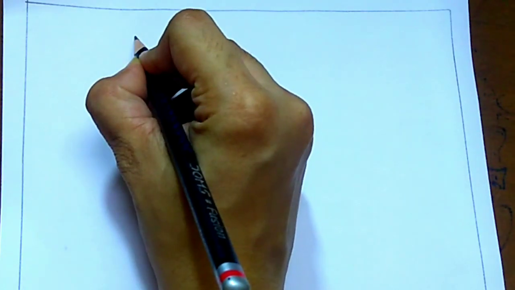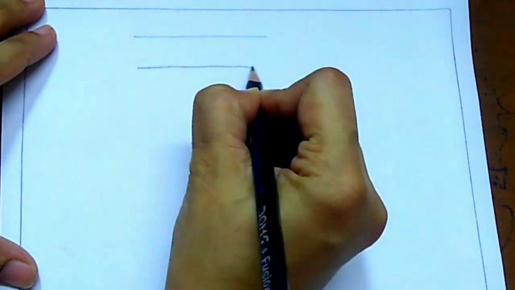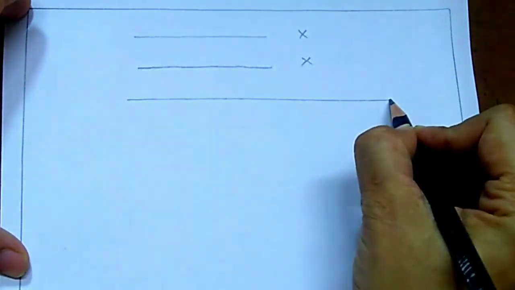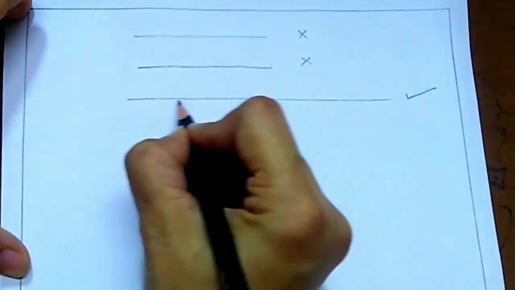Some people draw it as this. Some people draw it as this. Both the ways are wrong. The correct manner to draw a straight line is this, in a single stroke.